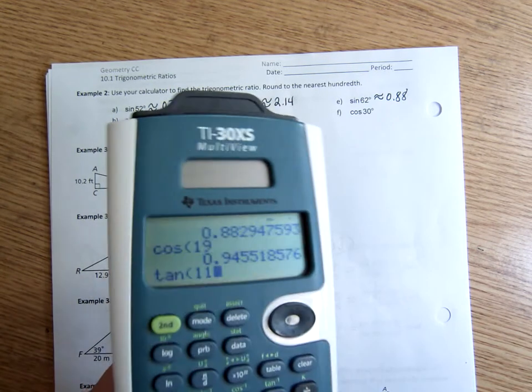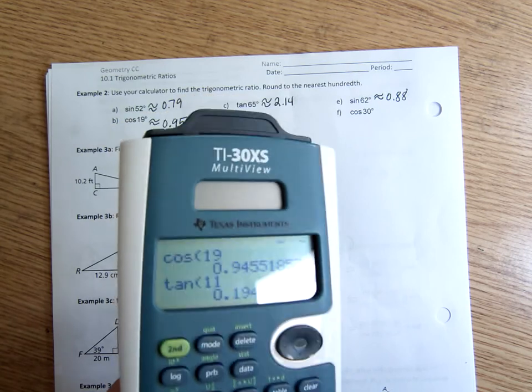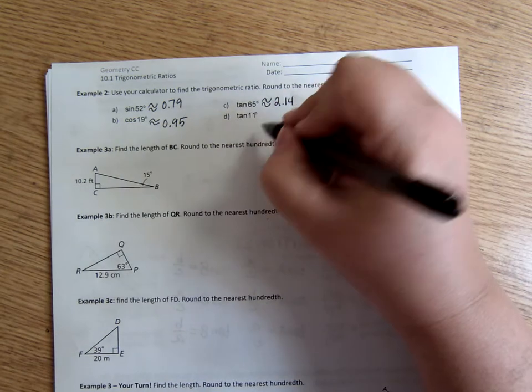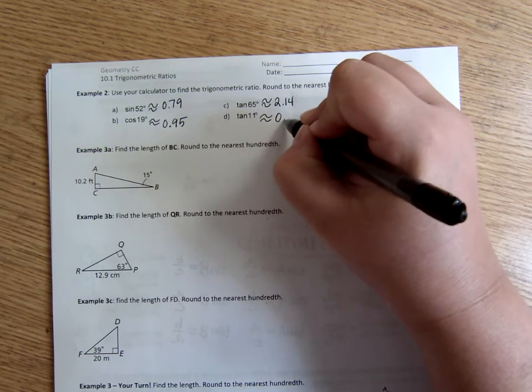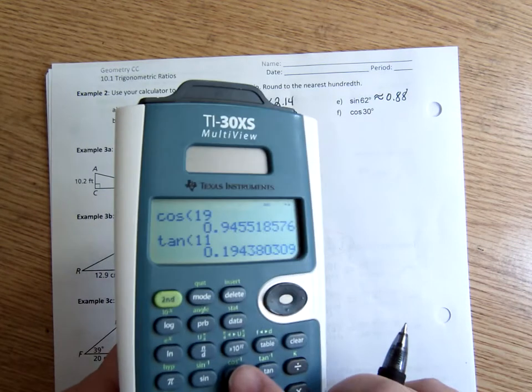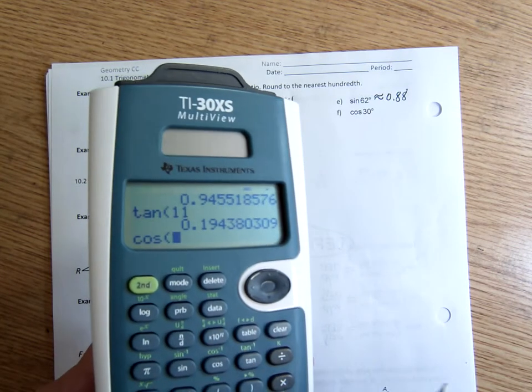Tan 11, 0.1943, etc. So it's 0.19. And finally, cosine of 30. A funny thing happens when you do this one. So watch what happens on this particular calculator.